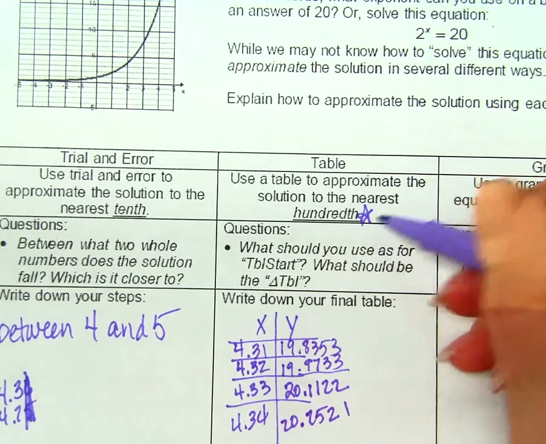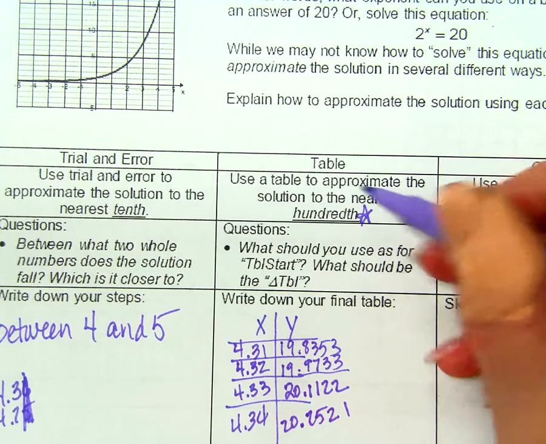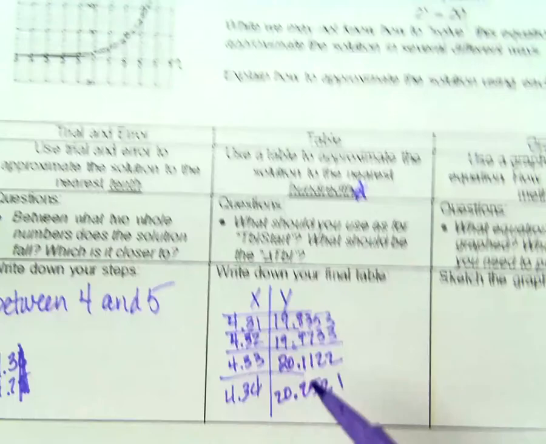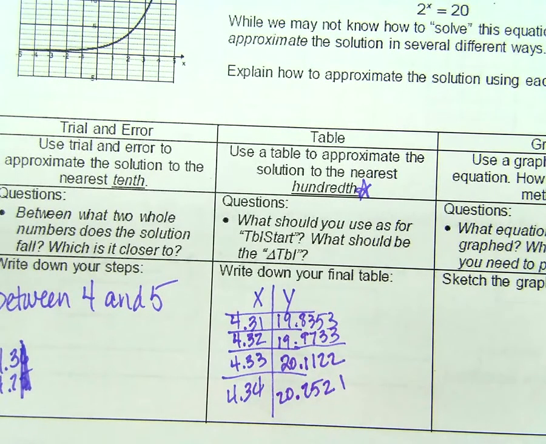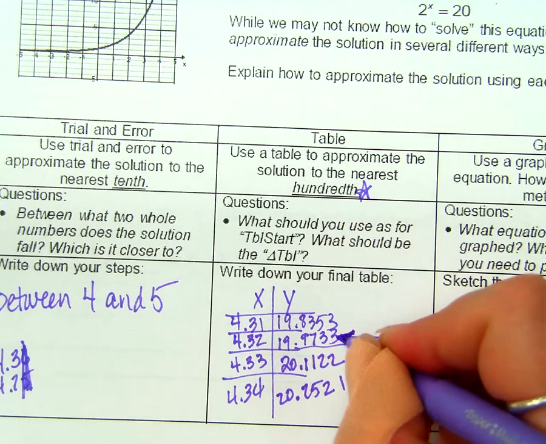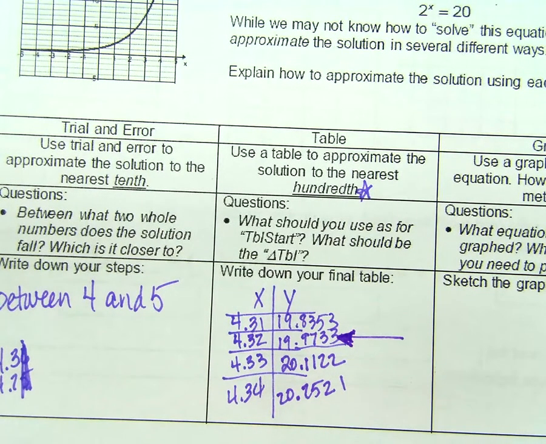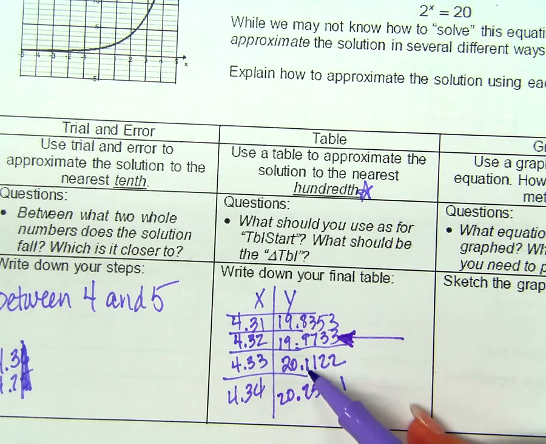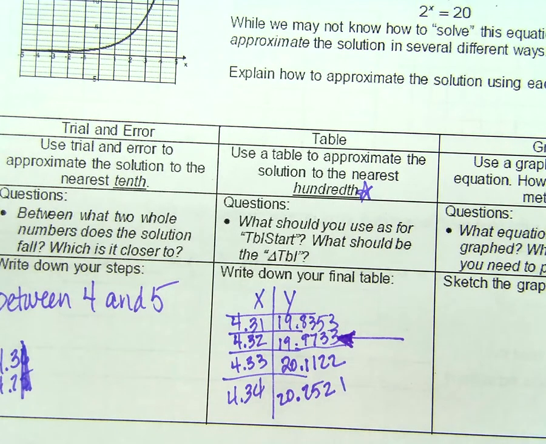Now, it still wants us to make a guess. Approximate the solution to the nearest hundredth. Which one of these is the one that's nearest to 20? Why is 4.32 the one that's nearest to 20? I mean, this is only 0.1. Why isn't this one nearest? Yeah, this is only 0.03 away. Isn't that closer? Yeah. Okay.